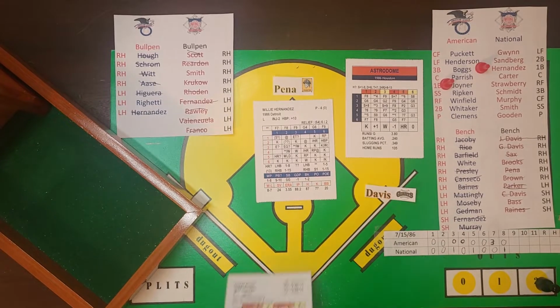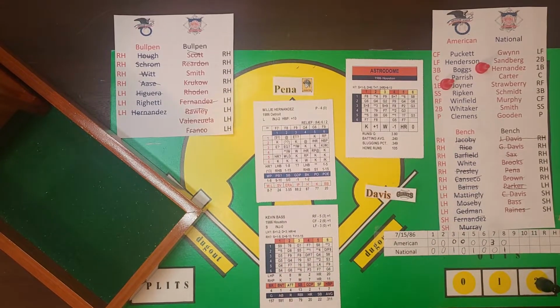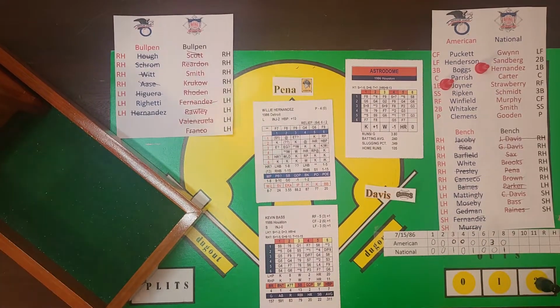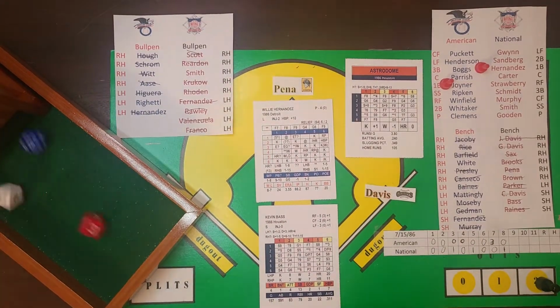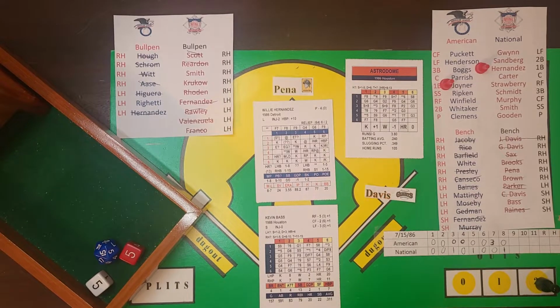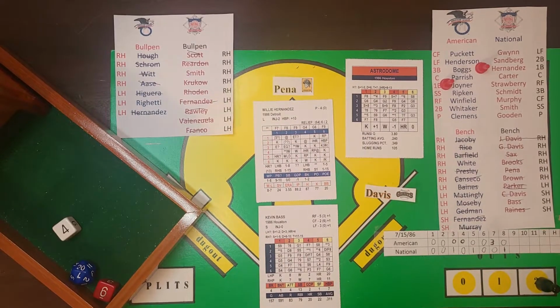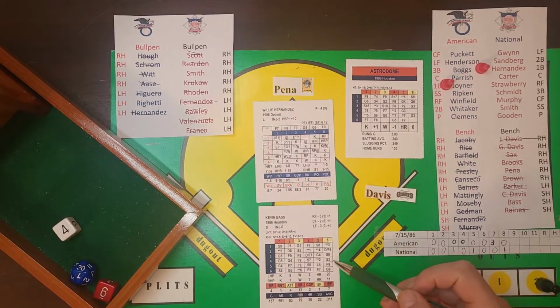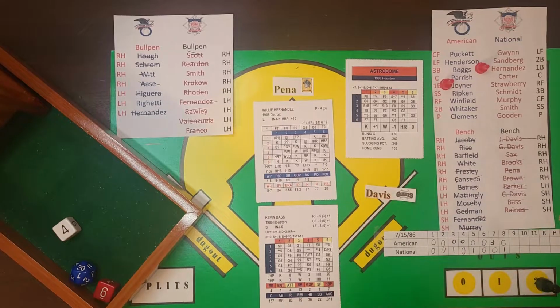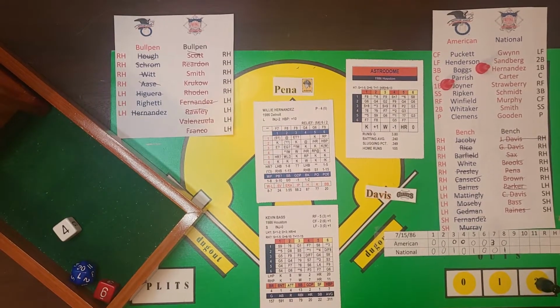And that brings up Kevin Bass, another Houston Astro trying to get it done in front of the home folks. Nothing on the strategy roll. Hernandez, 5-5, strikeout chance, 15's too high. Here's Kevin Bass. 6-4 on Kevin Bass. It's a single, pass first base. Single, pass first base for Kevin Bass.